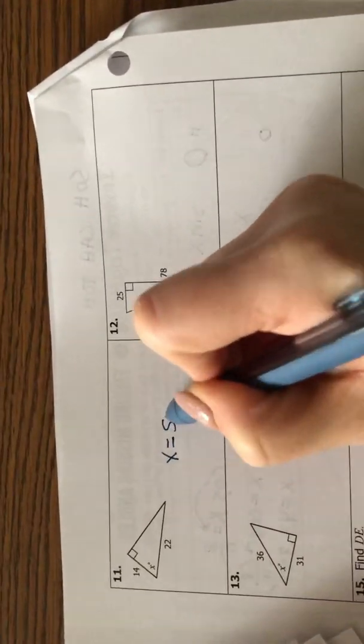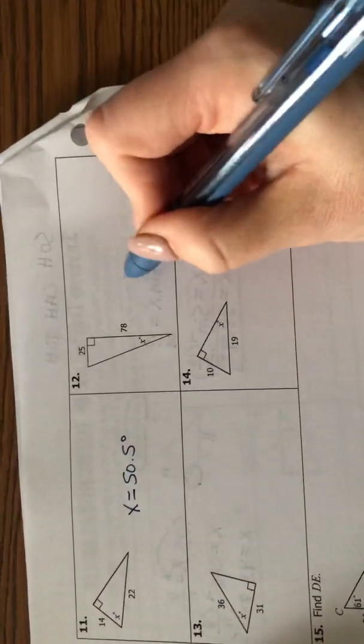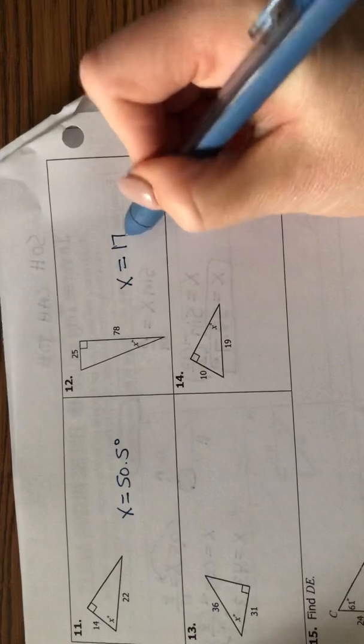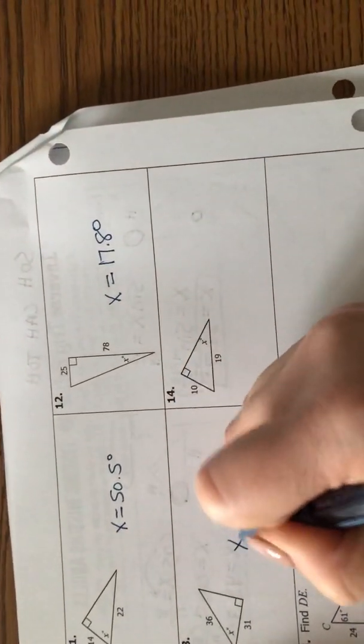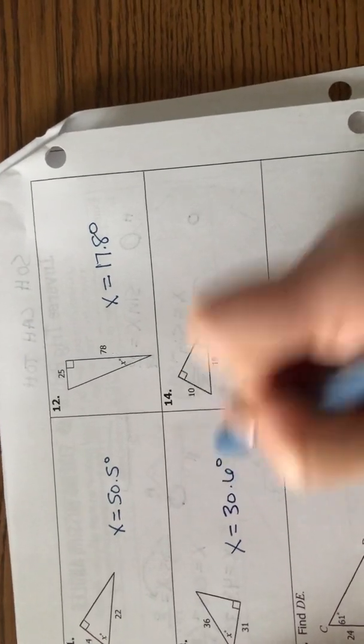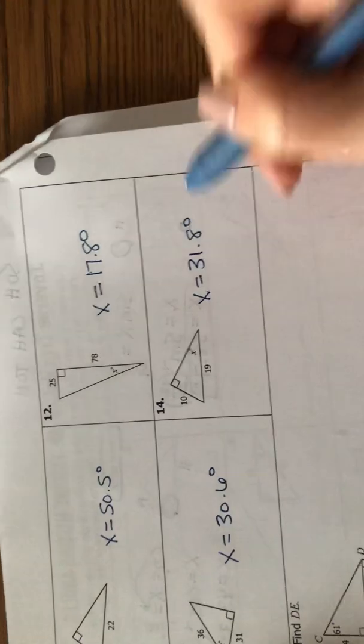Now you're going to use some inverses because you're looking for angle measurements. Number 11, x equals 50.5 degrees. Number 12, x equals 17.8 degrees. Number 13, x equals 30.6 degrees. 14 is 31.8 degrees.